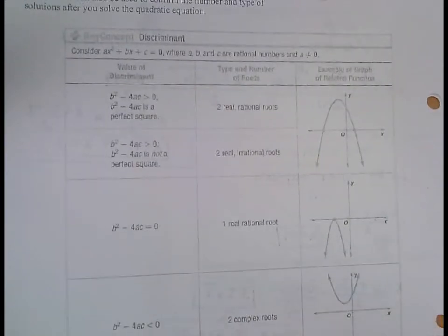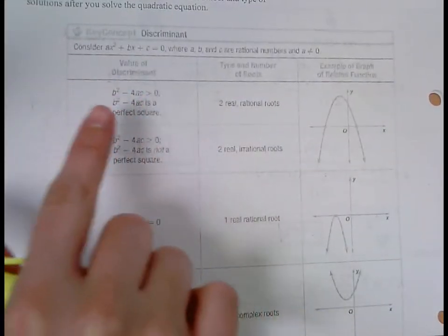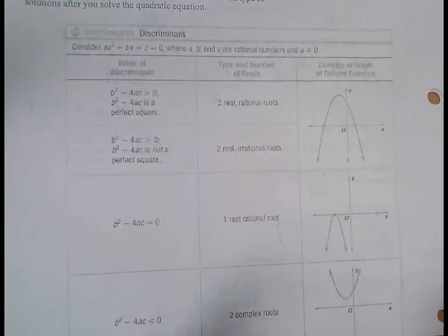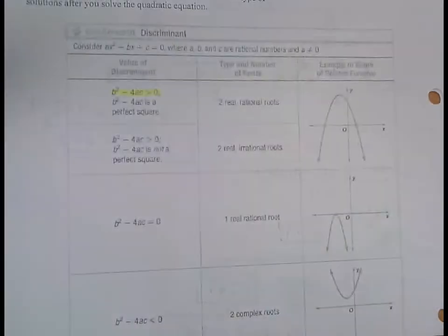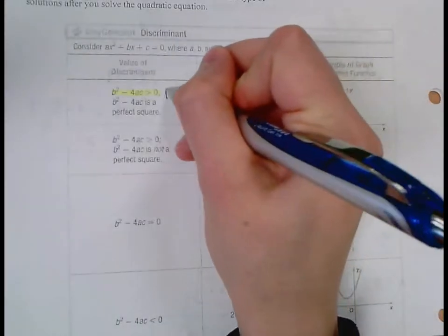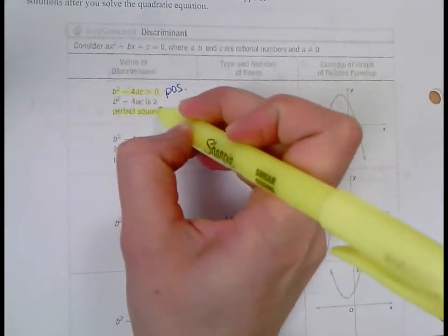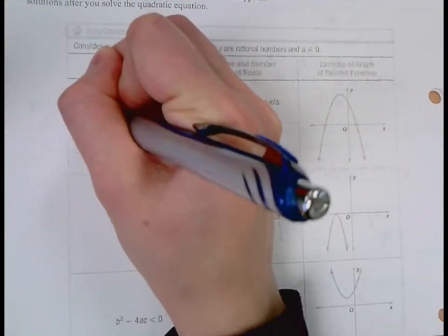But it says here in this chart, you are not going to be given this chart, so you need to understand it. This all gives the value of the discriminant and tells you how many solutions and then what a possible graph would look like. So for the first one, it says if your discriminant is greater than 0, so that means it would be a positive number, and it's also a perfect square. So if you looked back at the 4 examples we did, this would be like what happened in example 1.